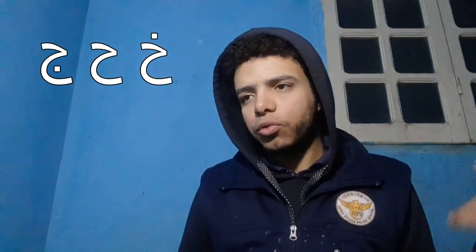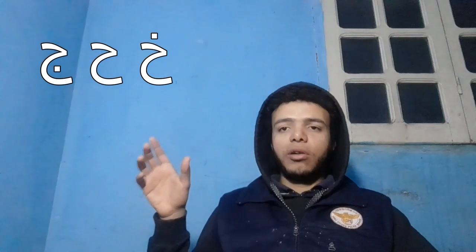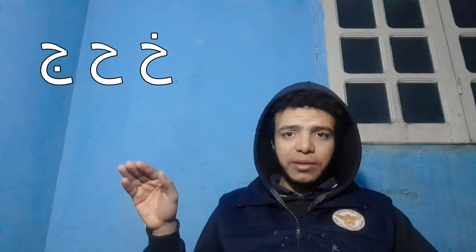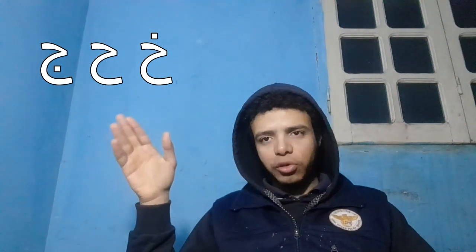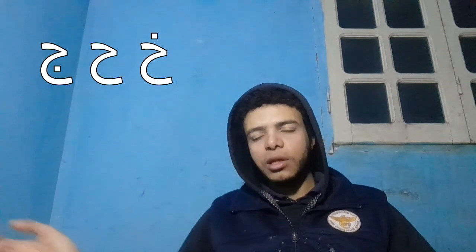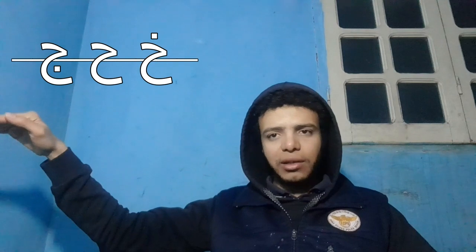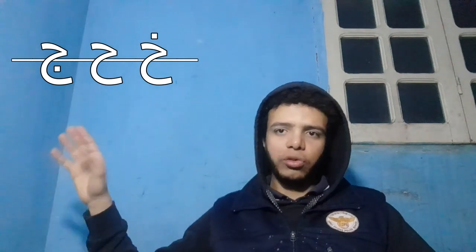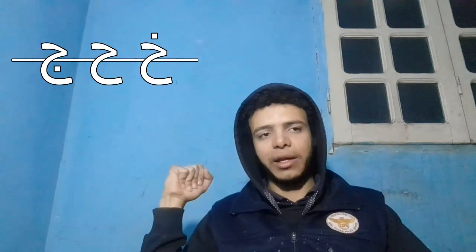And that's how it sounds. We don't study it at school, but you find it a lot in Al-Quran. Now, regarding the writing rules, when they look like this, the shape that looks like a mouth, like a crocodile mouth, is always above the writing line, and the rest of the circle is underneath the line.